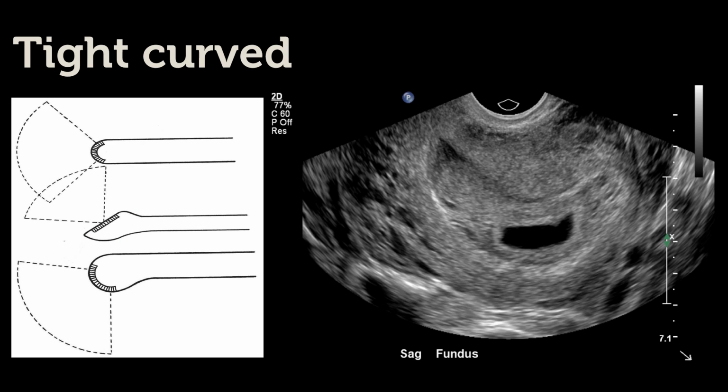Tightly curved arrays are very similar to the curvilinear probe, except that the curve is much tighter, as seen in this schematic. The frequency range of these probes is at a mid-level, so they scan between 9 and 5 MHz or between 8 and 4 MHz and are used for intracavity scans such as transvaginal scanning for gynecological purposes or for the assessment of first trimester pregnancies.